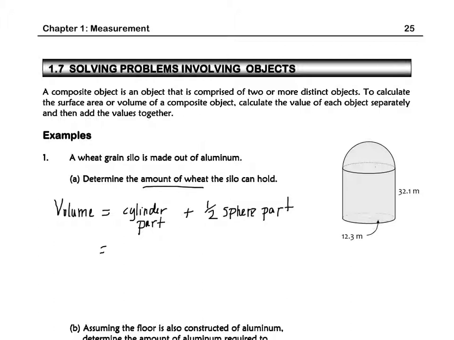The volume for the cylinder part would be pi r squared times height, because that's basically a cylinder. And then the sphere would be half of 4/3 pi r cubed.